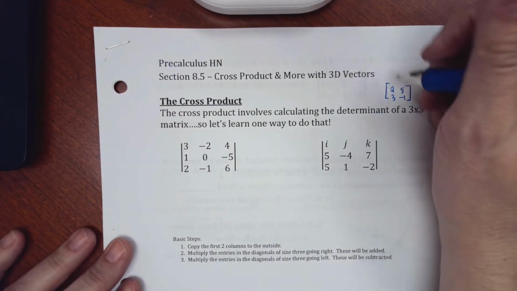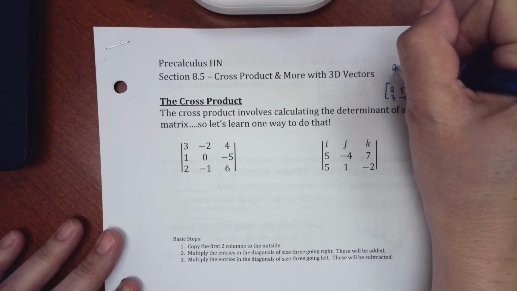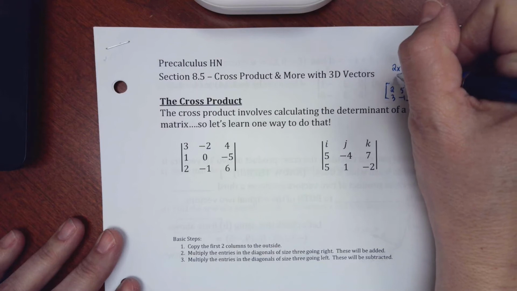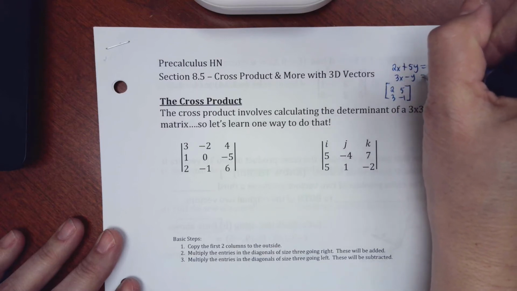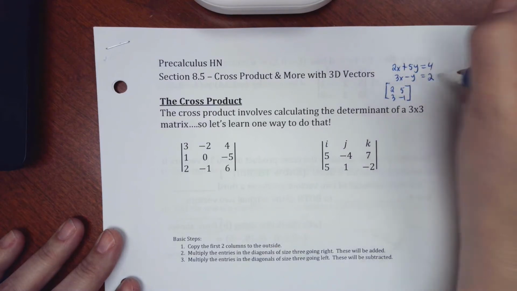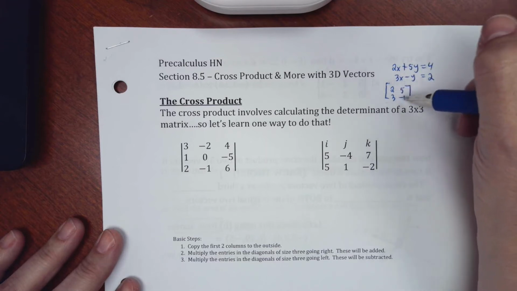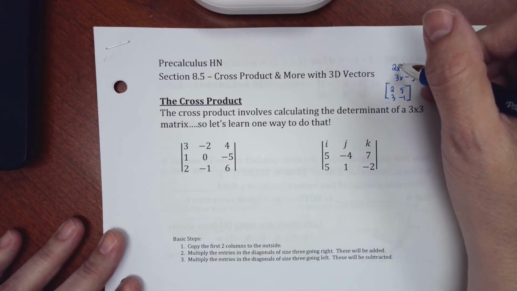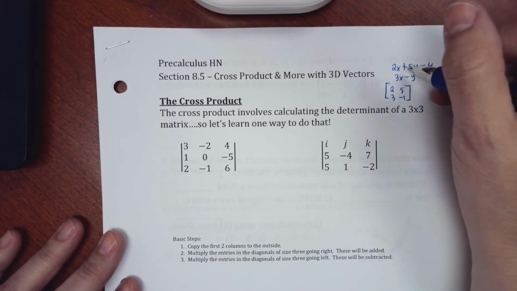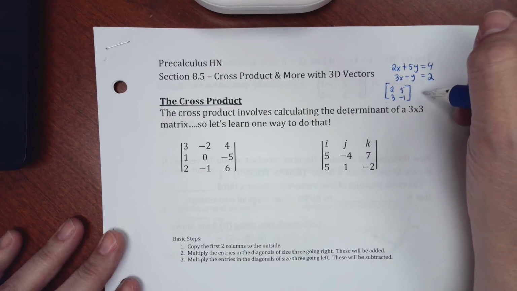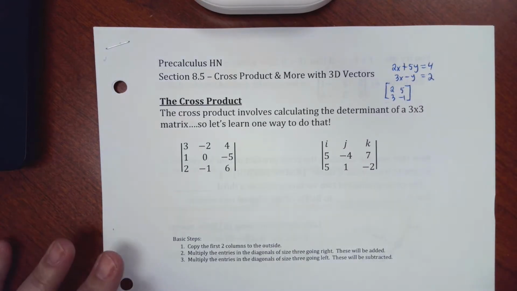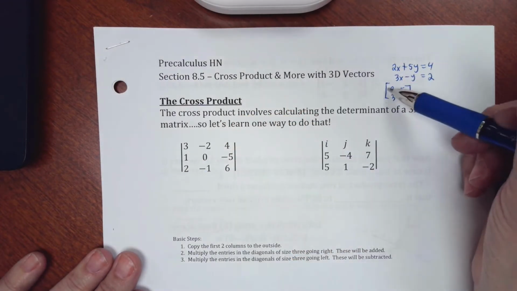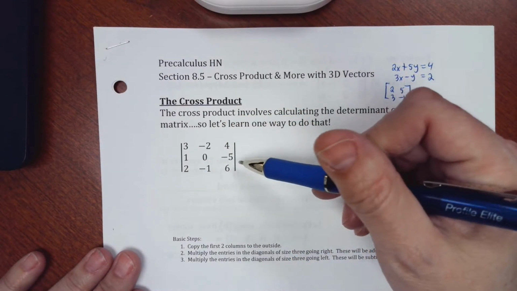A lot of times this comes from a system of equations. Like let's say you had 2x plus 5y equals 4, and 3x minus y equals 2. You use the coefficients to set up a matrix, and there's a whole process to it, but a lot of times these numbers come from the coefficients of a system of equations. There's more to this, but we don't have to go into that. Anyway, when you have these straight lines instead of brackets, that means a determinant.